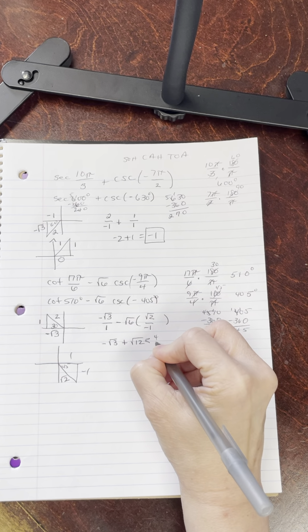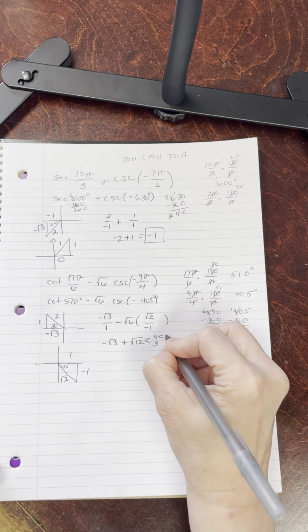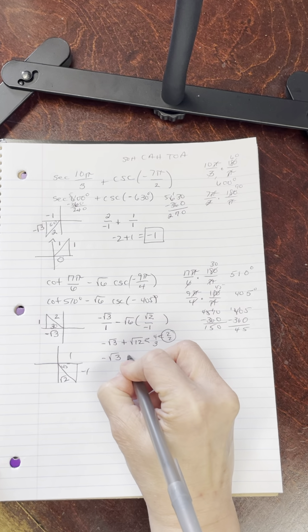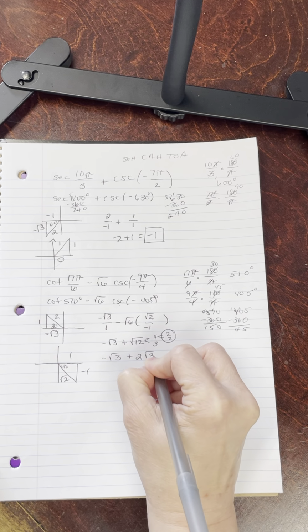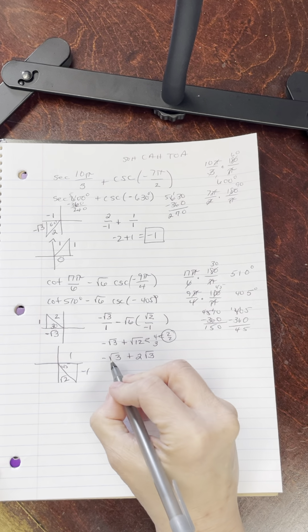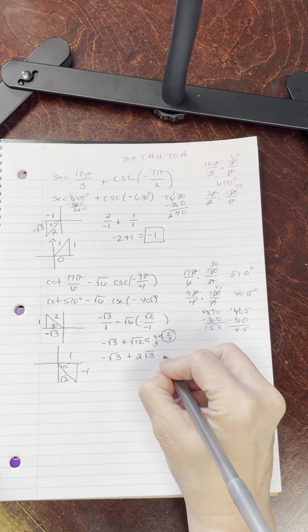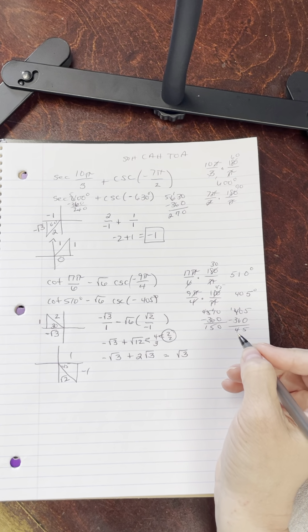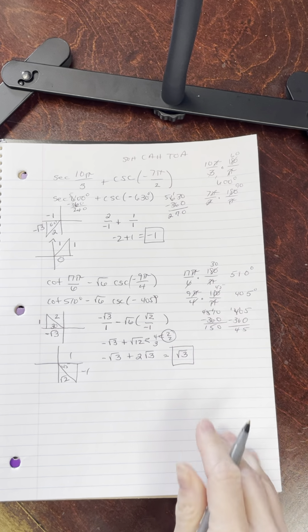Either way, this becomes 2 and 2. So I have a set of 2's pulling to the outside. Negative root 3 plus 2 root 3. Oh, now they sure like things. Negative 1 plus 2 is 1 root 3. So it should just be root 3.